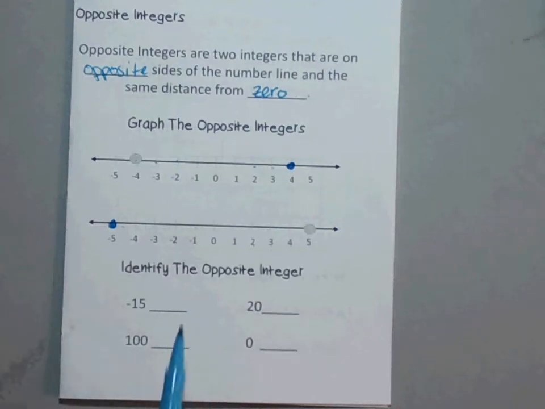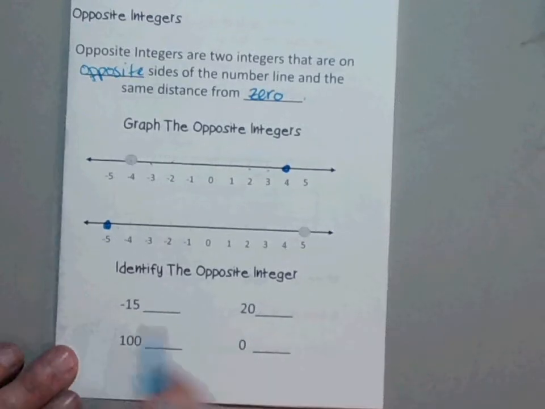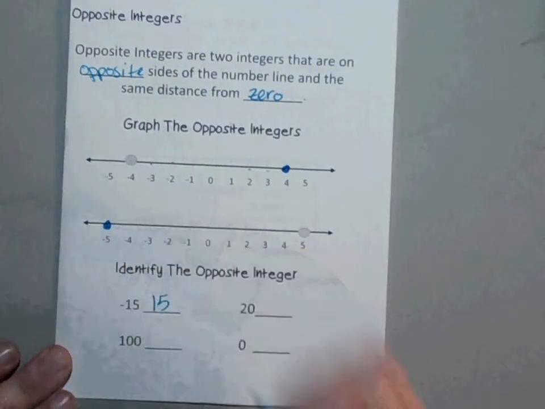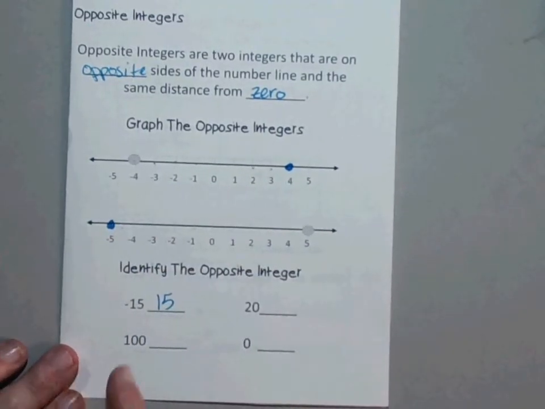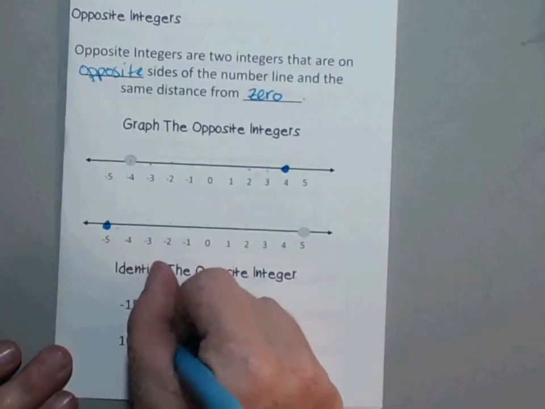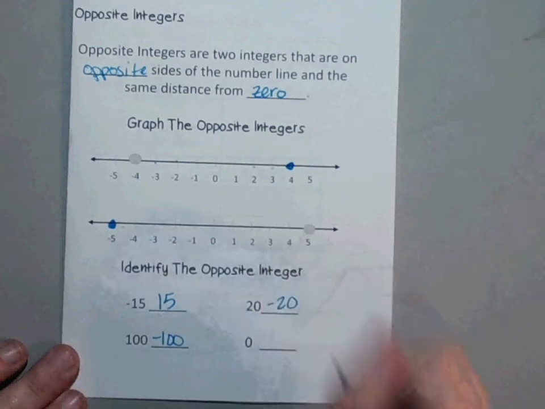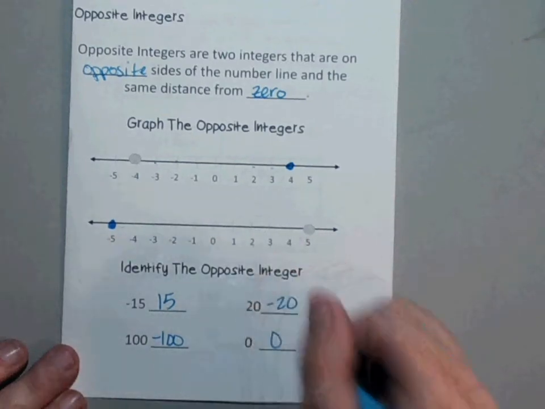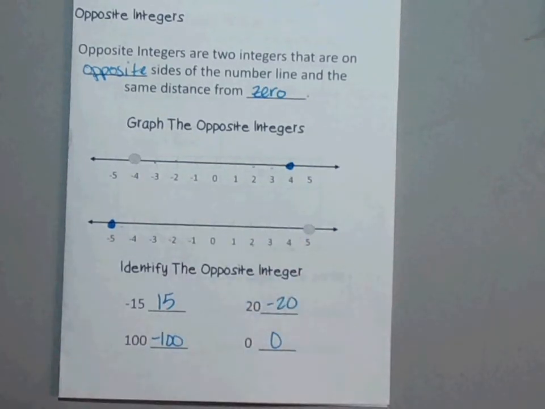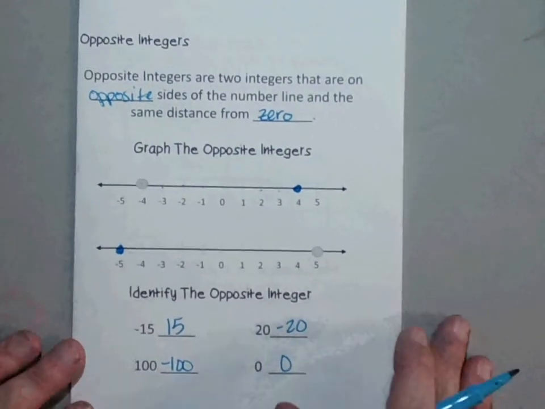So to identify our opposite integers, the opposite of -15 would be +15. The opposite of 100 would be -100. The opposite of 20 would be -20. And the opposite of 0 is 0 because it's 0 away from 0. It doesn't really make any sense if you go further away. And remember, 0 is neither positive nor negative.